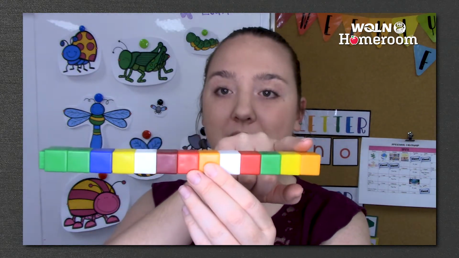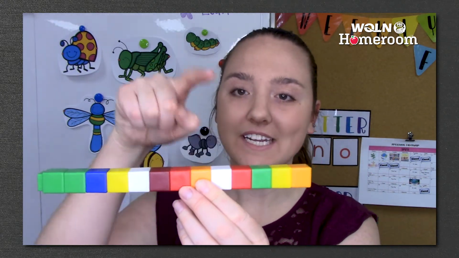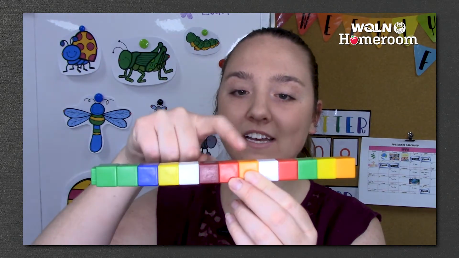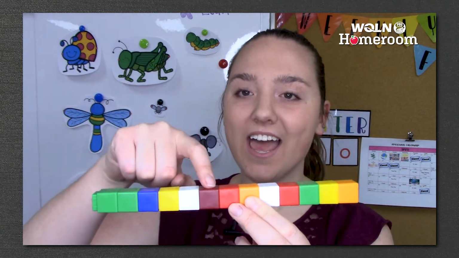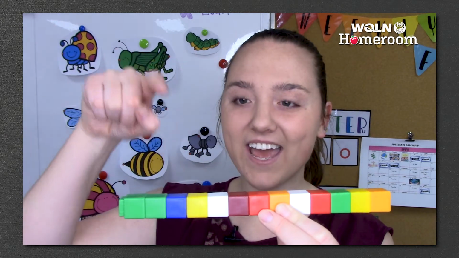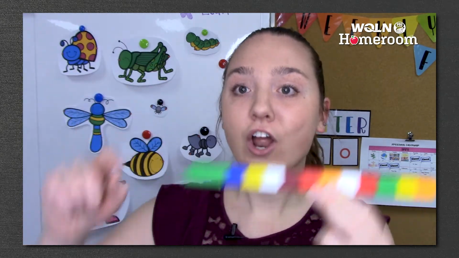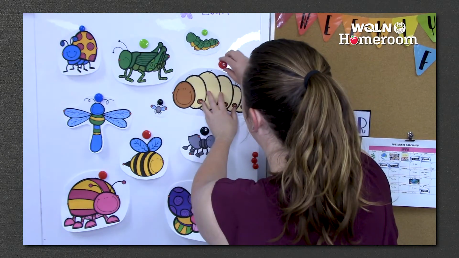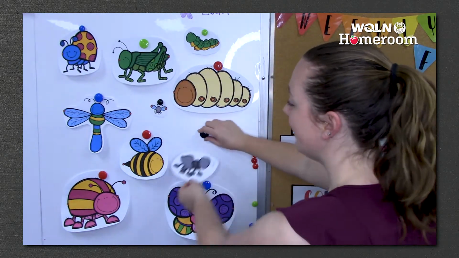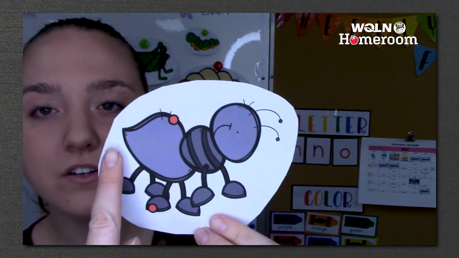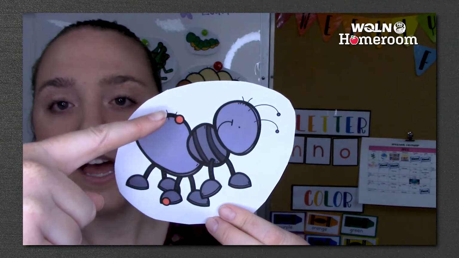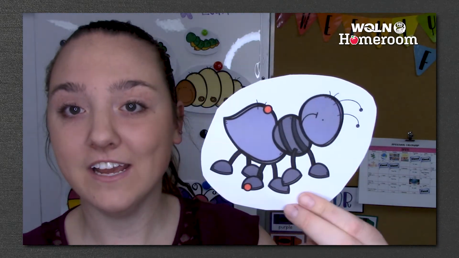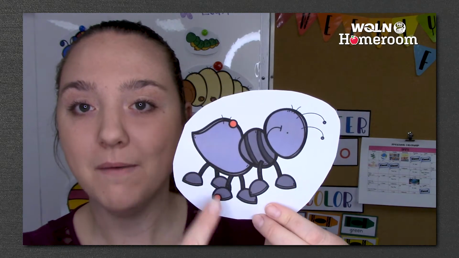Right, we're gonna go 1, 2, 3, 4, 5, 6, 7, 8, 9, 10, 11, 12, 13 cubes long. Oh my goodness, that is so long. All right, we're gonna put him back up on our wall and now we're gonna do the ant. So the ant, instead of doing the length, we're gonna do the up and down, okay, of our ant. We're not gonna do right to left, we're gonna do up and down.